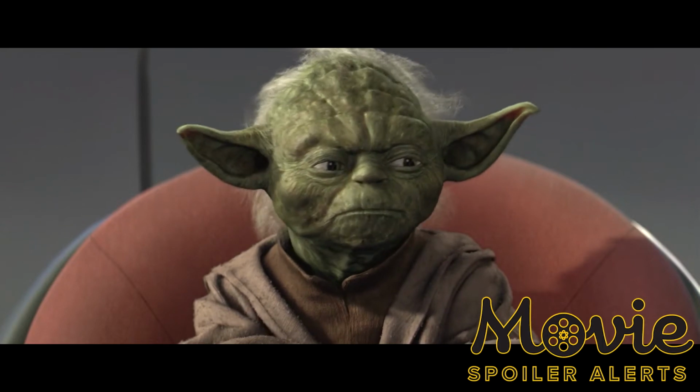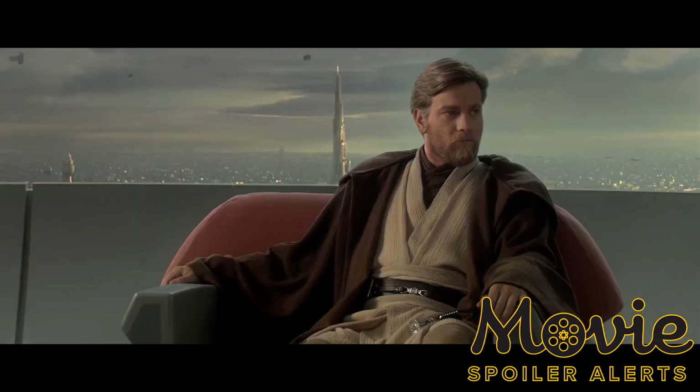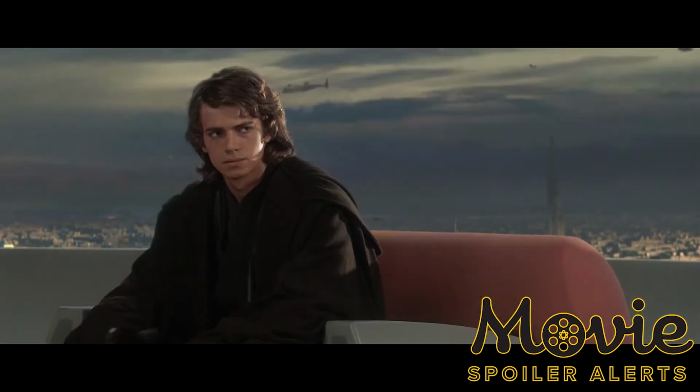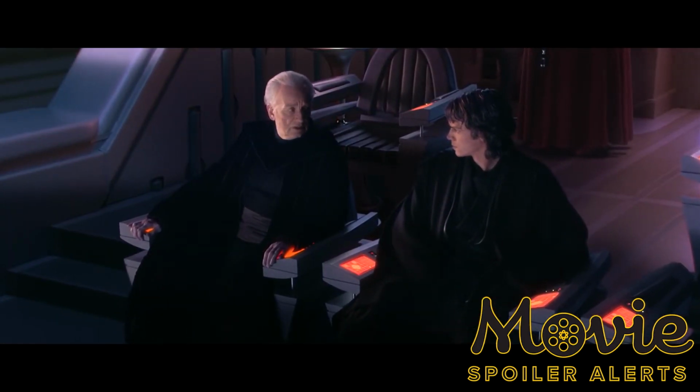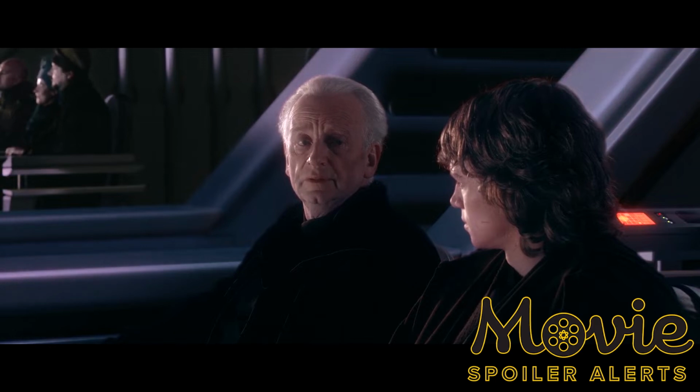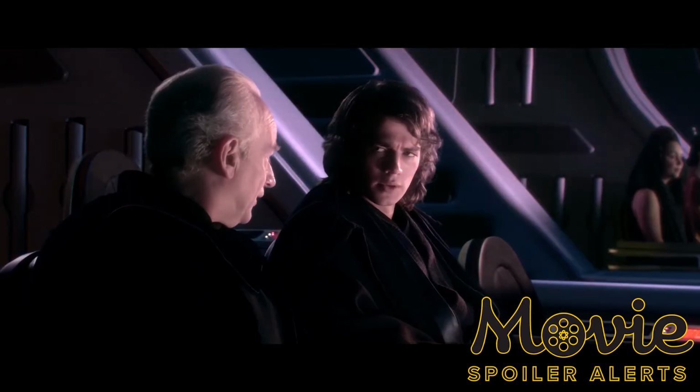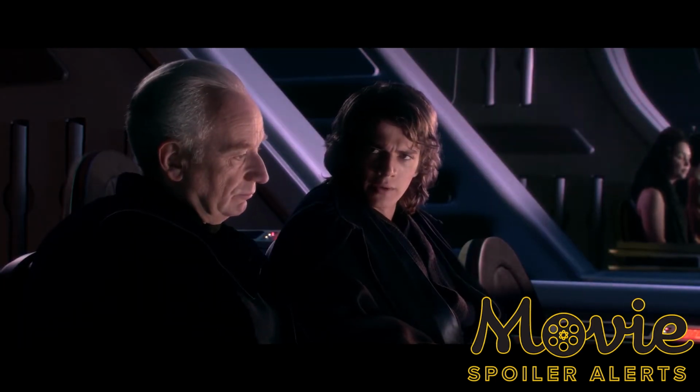The Council is not happy about this, and the Council urges Anakin to monitor Palpatine, as they feel something is not right about him. Anakin starts to become unsure about the Jedi's faith, and that is further pushed as Palpatine tells Anakin about the powers of the dark side, even in preventing death.